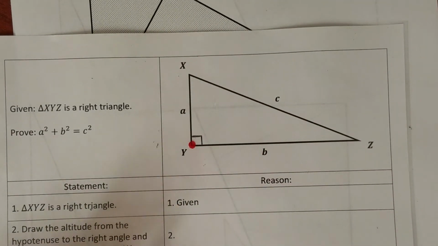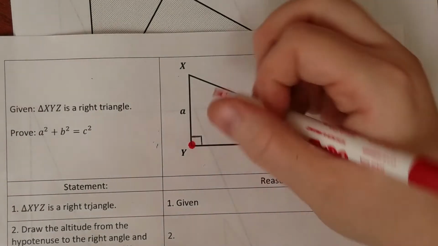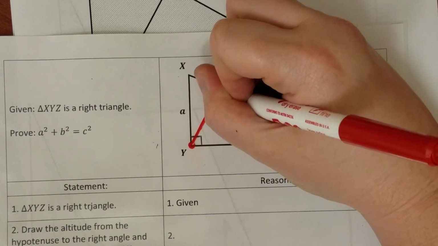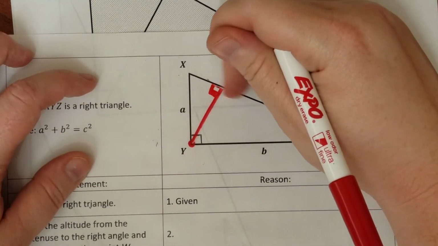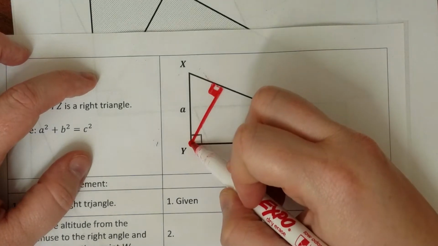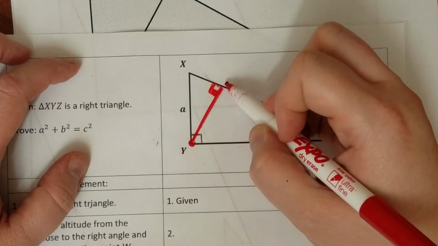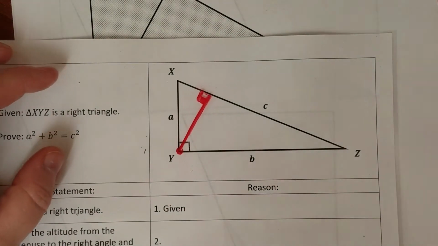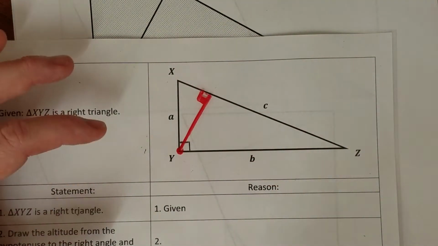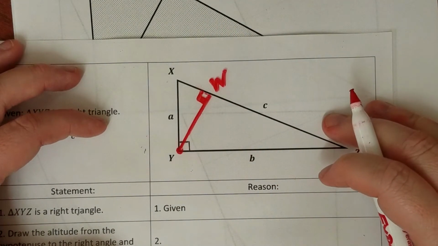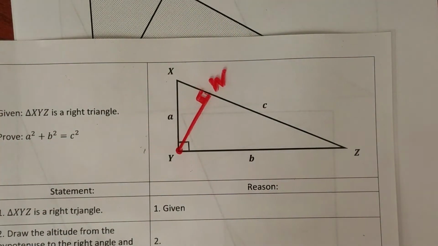Now, we could get very formal and precise and use a compass and a straight edge. We're not going to do that here. We're just going to draw our altitude and label it as intersecting at a 90-degree angle. So this would be an altitude. It's going through the vertex Y to the hypotenuse of the right triangle XYZ, and we can see there that it's intersecting at a 90-degree angle. We're going to label this W, and that's what they want us to do for step 2.